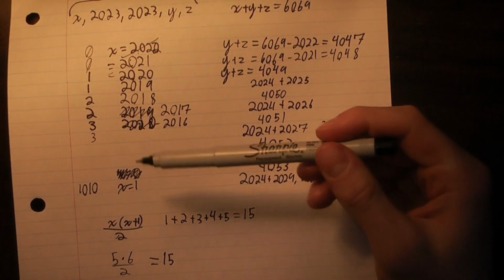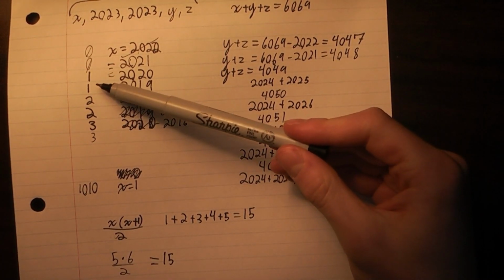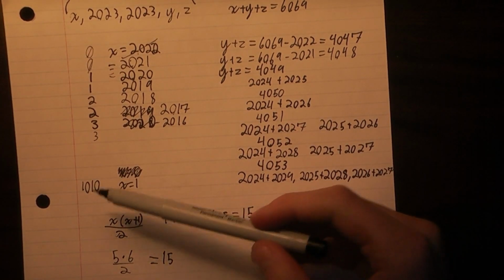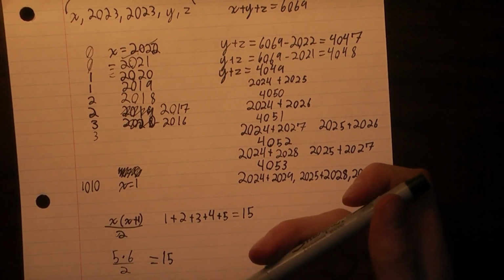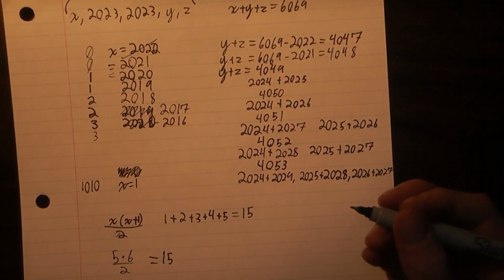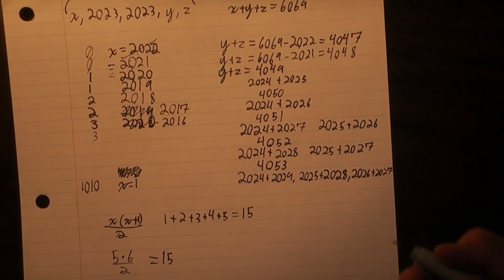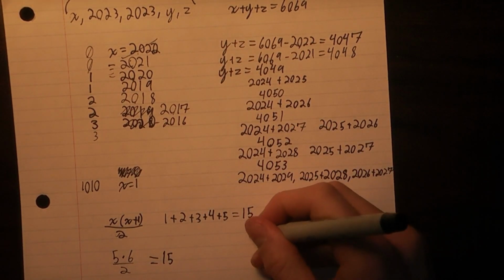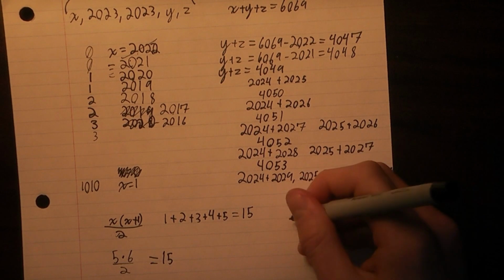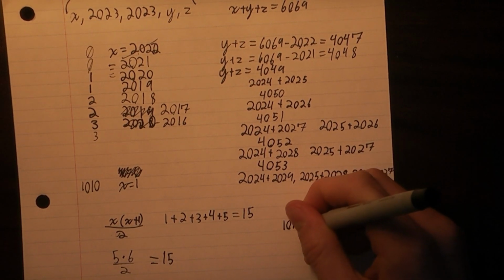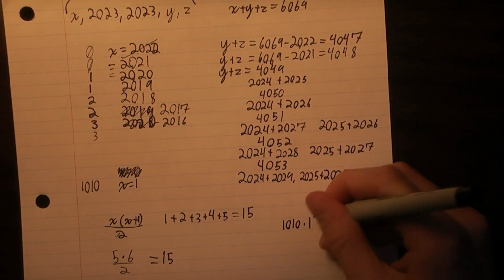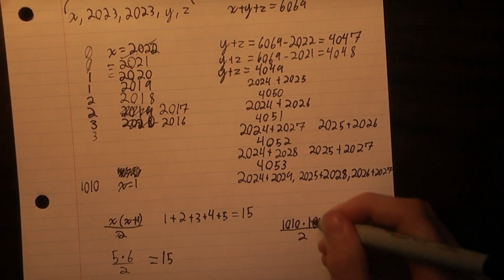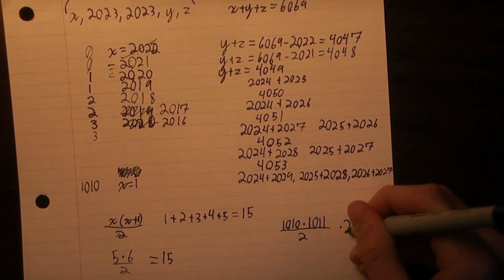But what about when it's only ascending by 1 every second time? Well, the list goes up to 1010, and there's 2 of each number. So, if we double it, then that means that'll give us all of these numbers added together. So, we do 1010 times 1011 divided by 2 times 2.